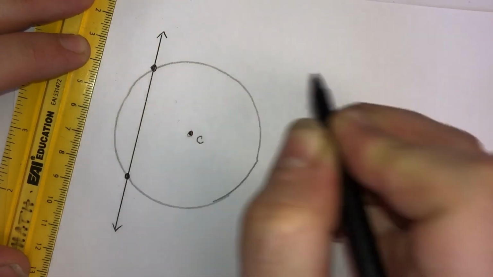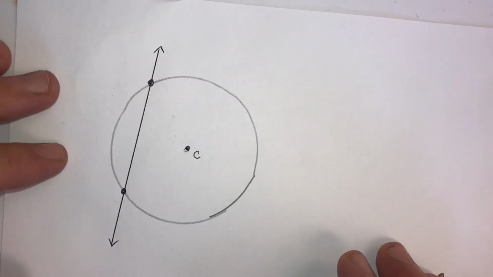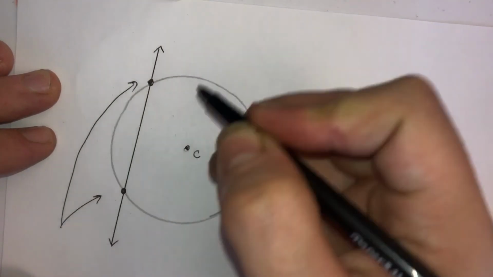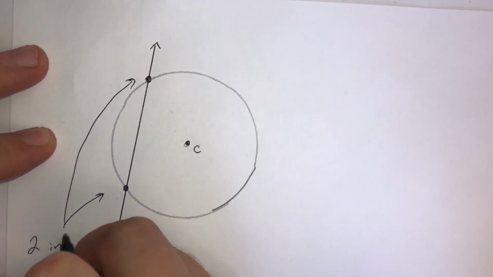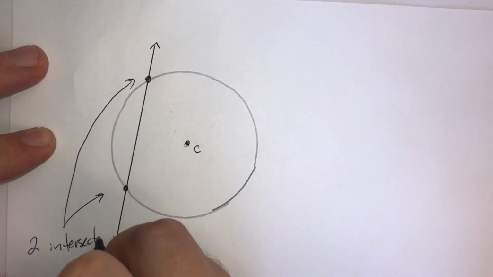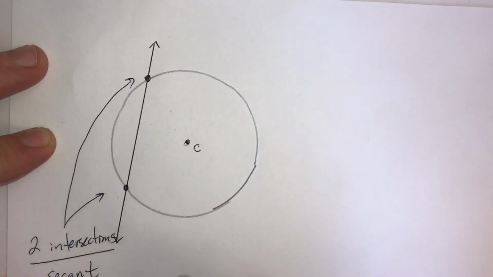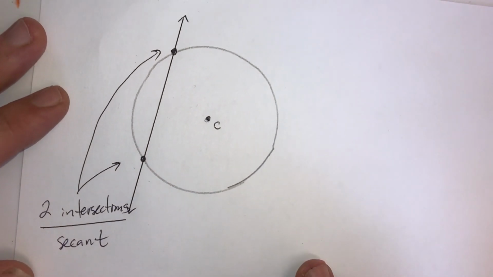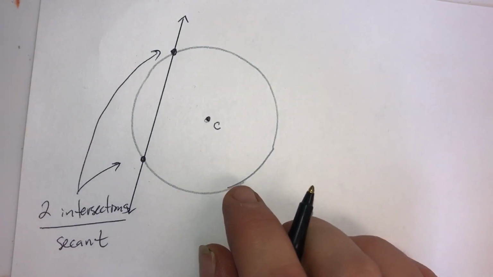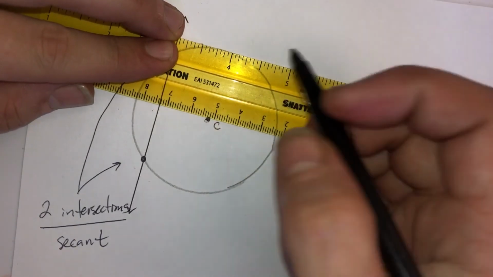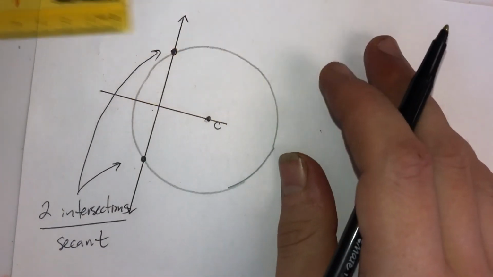for any line secant to the circle, a secant line intersects in two places, so two intersections means a secant line. So for any secant line, I would like for you to demonstrate that the secant line is perpendicular to the radius of the circle. So there's the radius.